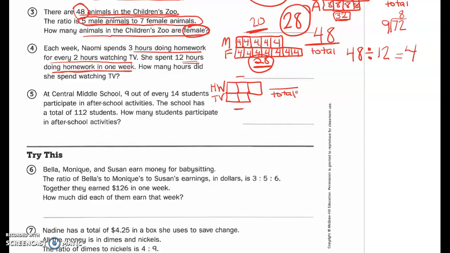Okay, you might want to pause and not go too fast, but think about where the number 12 will go. It says she spent 12 hours doing homework in 1 week. It didn't say she spent 12 total hours doing homework and TV. It says she spent 12 hours doing homework. So this time it's a little bit different. We're going to take that 12, and since it only goes with homework, we're actually putting it right here this time.